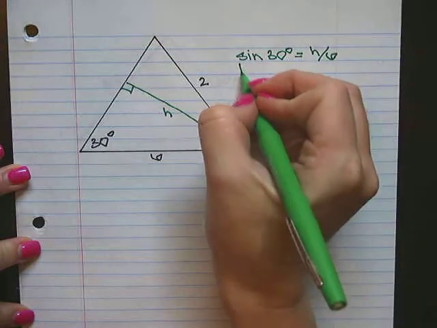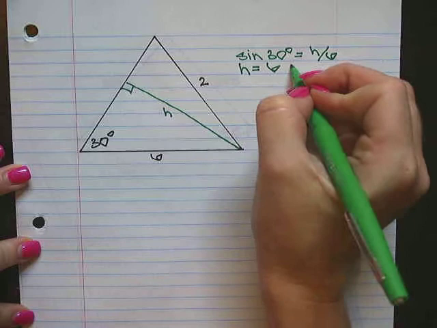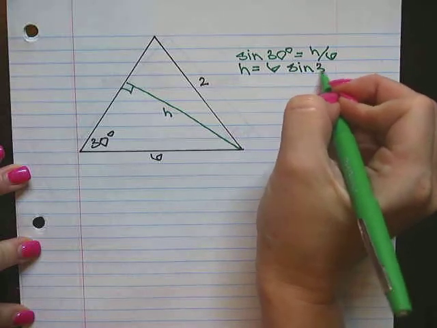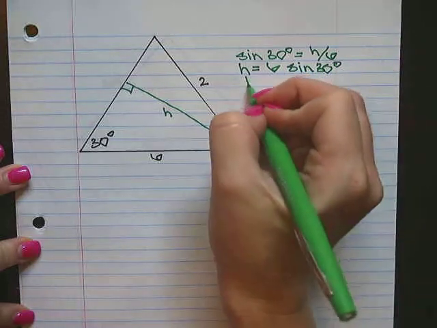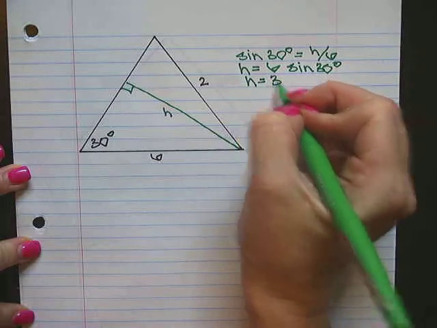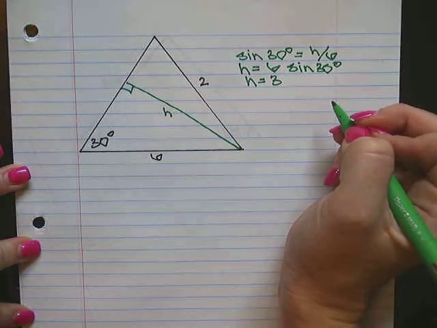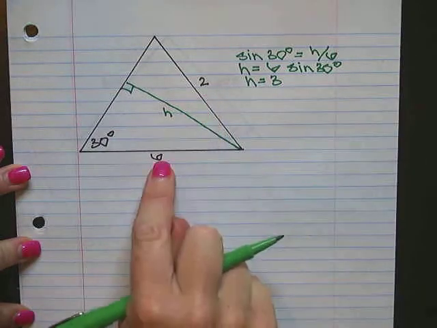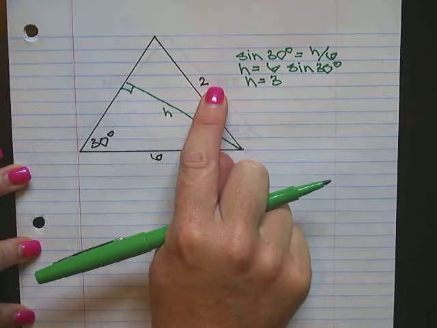So we will say that the sine of 30 degrees is H over 6. So H is 6 sine 30, which means that H is 3.